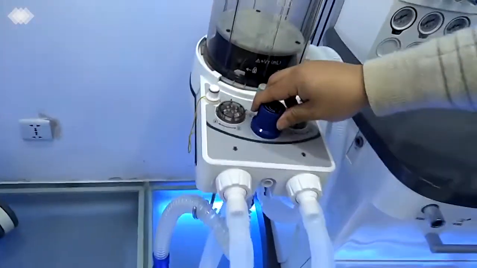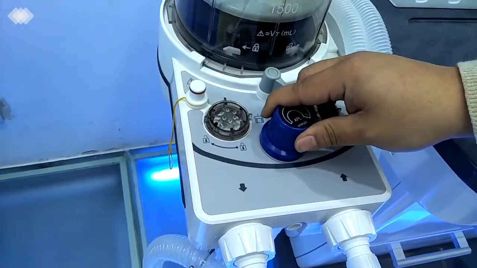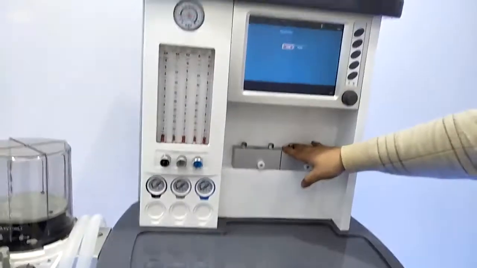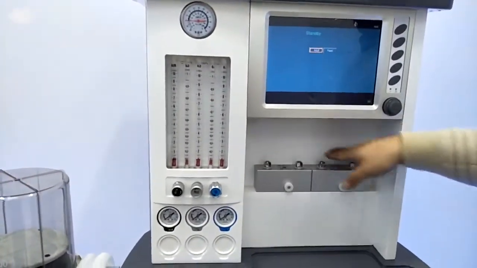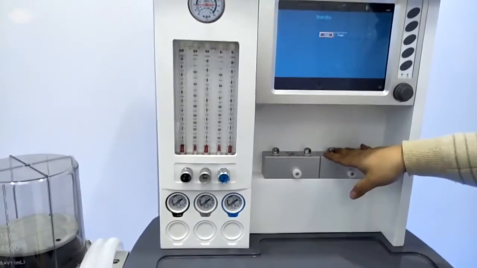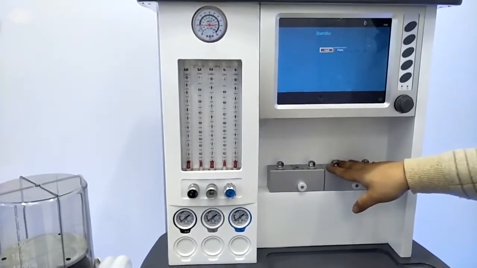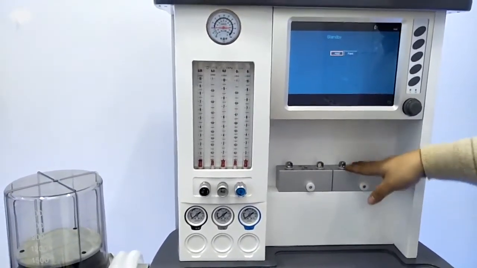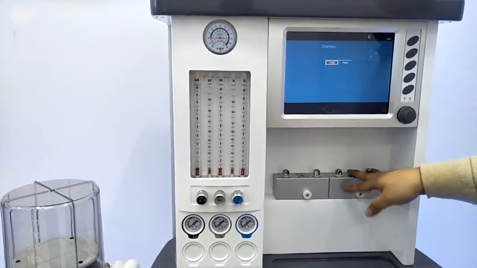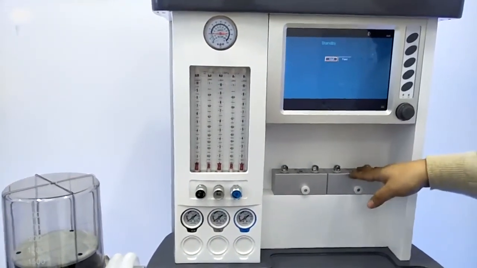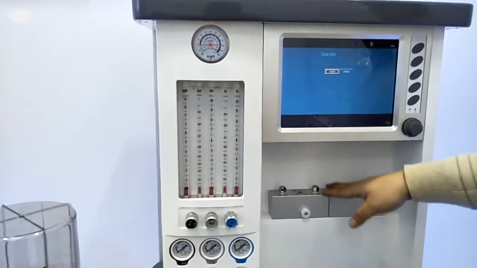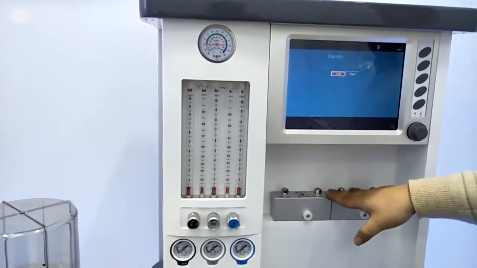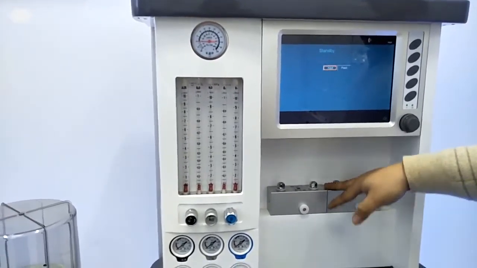This one is the APL valve. You only need to use it after the operation to make the bellow get down. Here is the vaporizer position. As I have said, we have 2 positions in total, and we can put 2 as standard. You can choose from halothane, enflurane, isoflurane, and sevoflurane. Between the 2 ventilators, we have the interlock and also the self-lock to ensure only one of the ventilators can be used at one time. For the ventilators, we also have automatic temperature, flow, and pressure compensation to ensure there is no leakage.